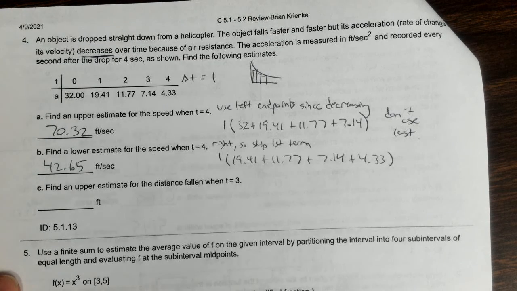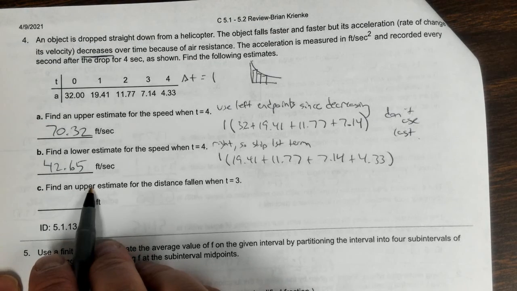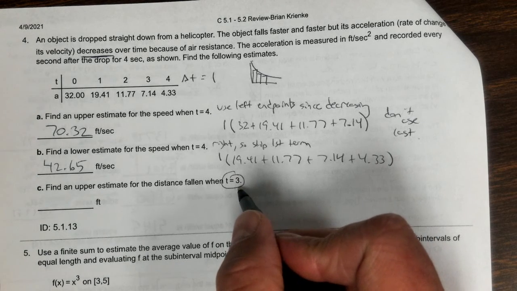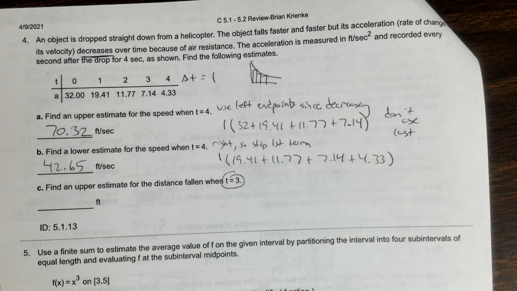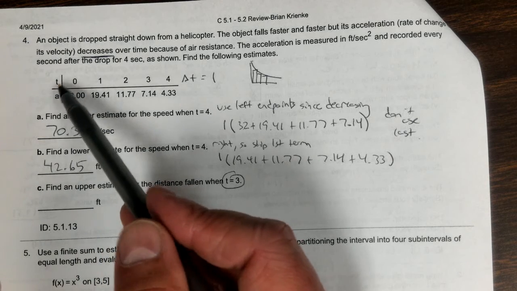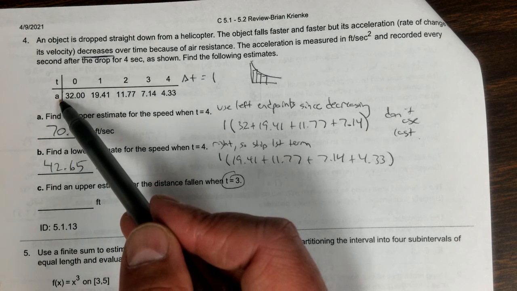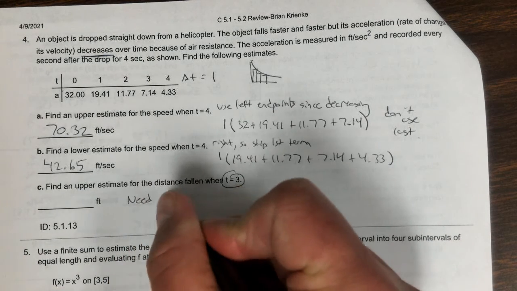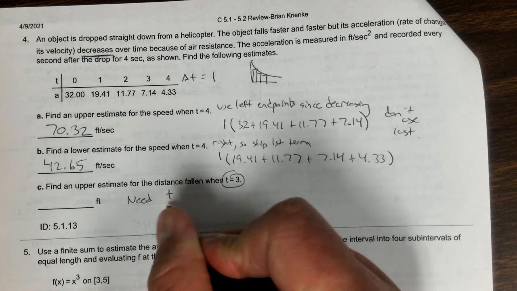Now the next thing, it wants an upper estimate again, but this time it says t equals 3. And how we have to go about this is the original table was time versus acceleration, and we need time versus velocity.